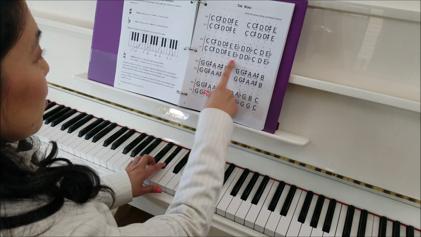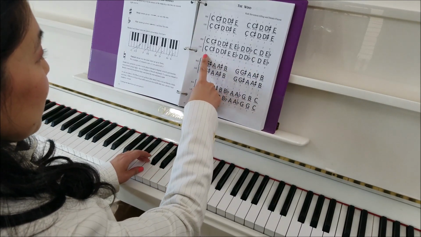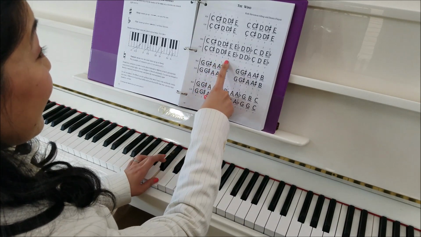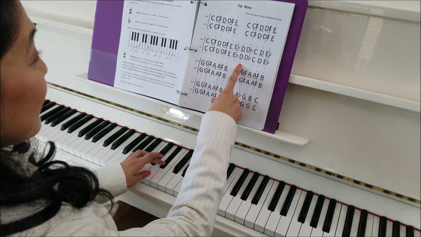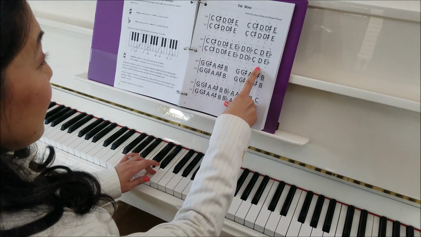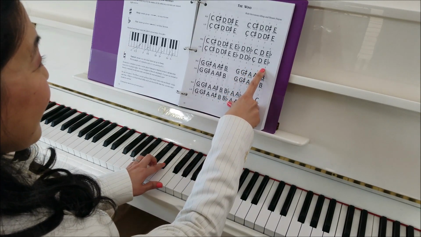Okay, so we're just going to practice it till it's smooth. So C, C sharp, D, D sharp, E, oh, back down to E flat, D, D flat, C, swing that finger over D, and E flat. Good.